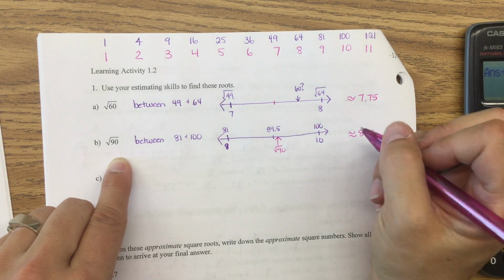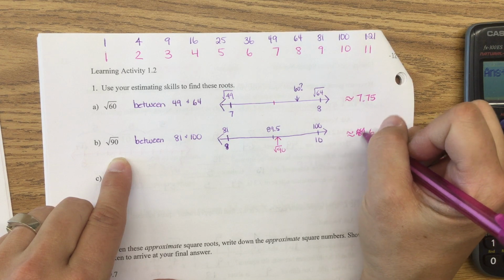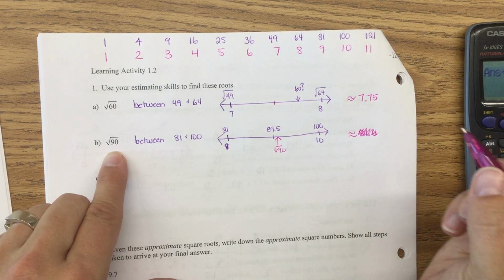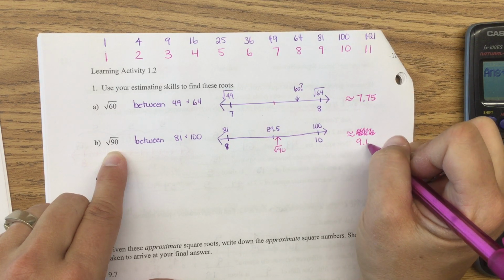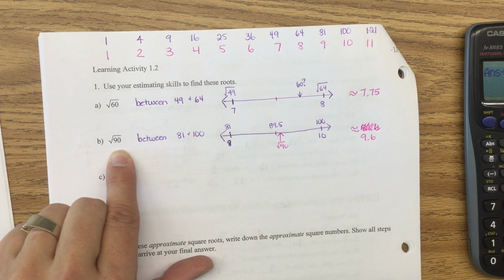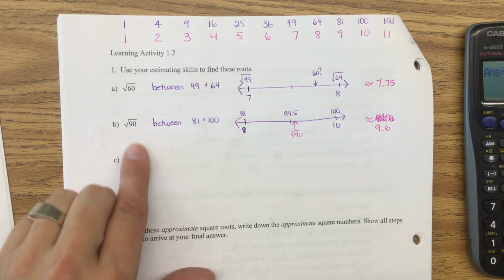Oh, or sorry. Sorry, I want the root of 90, so it's approximately the number on the bottom, 9.6. Let's try that again. Sorry. You probably caught that before I did.